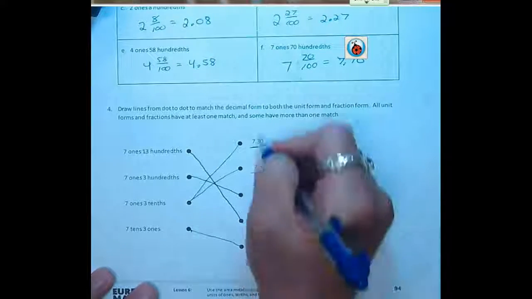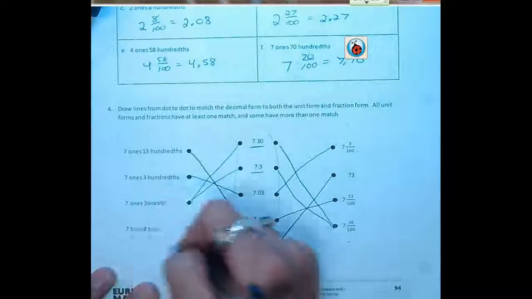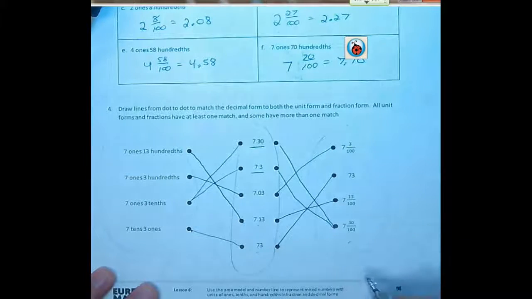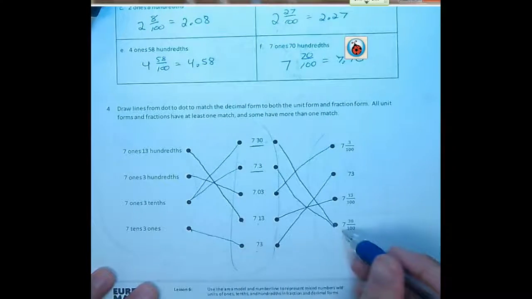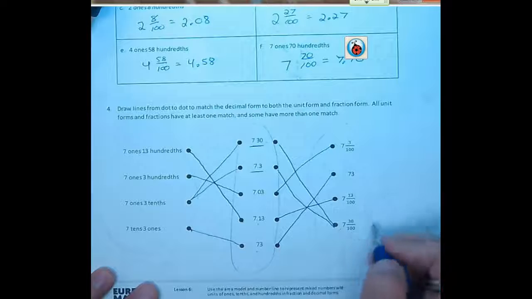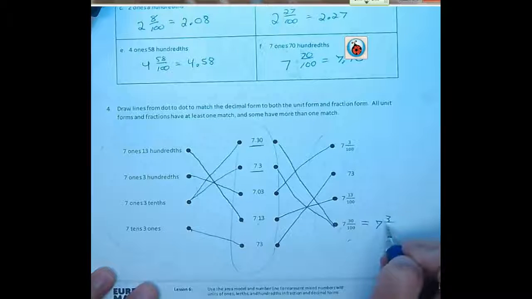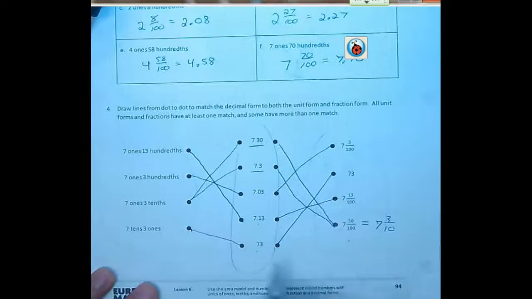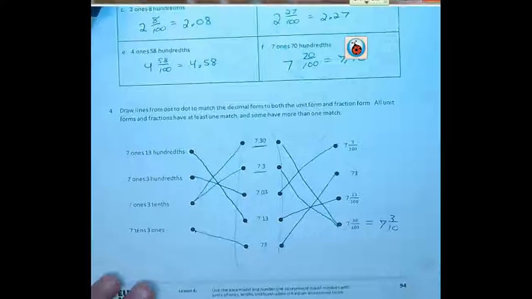Because there's 5 numbers here, and there's only 4 here, and there's only 4 here. So these two both go to 7 and 3 tenths, which is the same as 7 and 30 hundredths. This is equal to 7 and 3 tenths. Okay, and then 7 tenths and 3 ones is 3.7. And then 3.7 is 3.7.